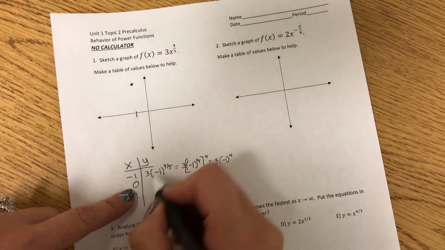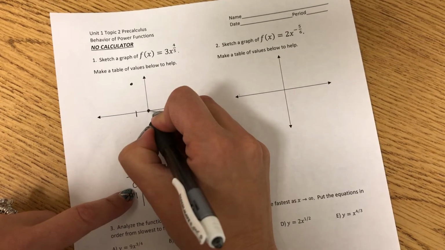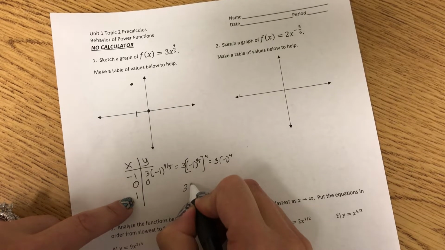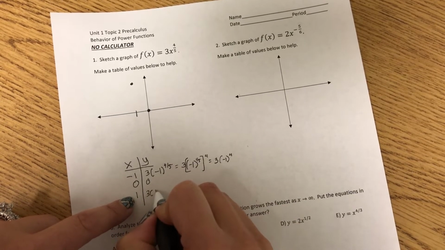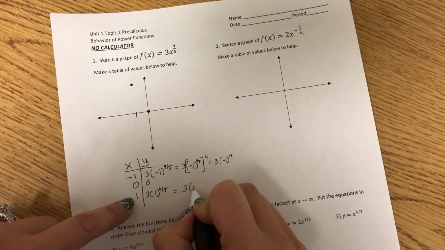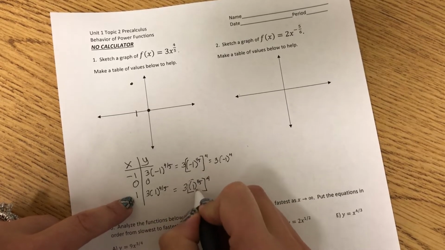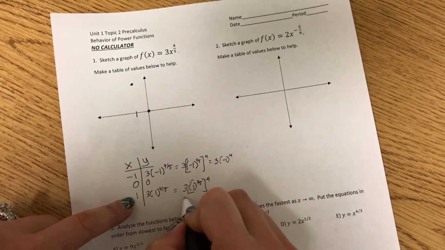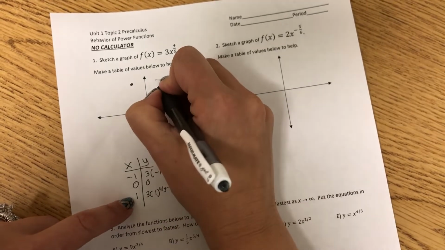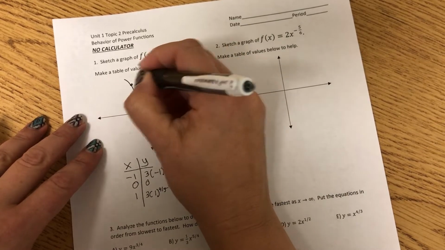0, well, 0 to any power is still 0, so that's a point here. And then +1 is 3, so then 1 to the 1/5, and then to the 4th power. So 1 to the 1/5 is positive. 1 to the 4th is still positive, so that's up here. So our graph is going to go something like this.